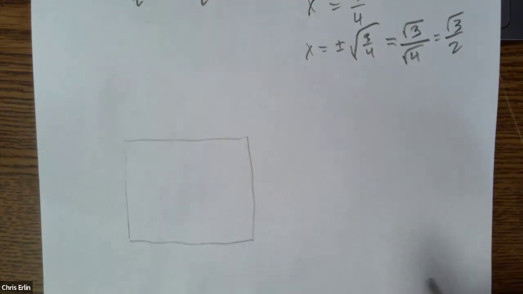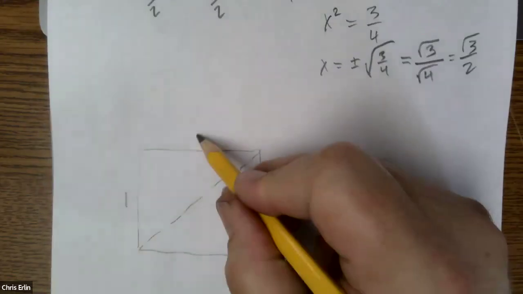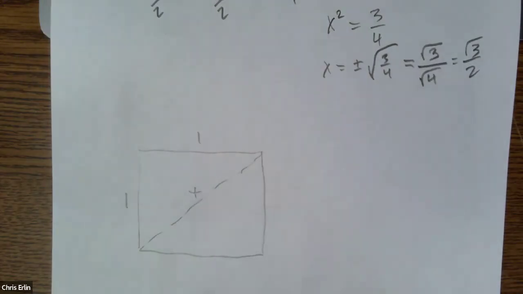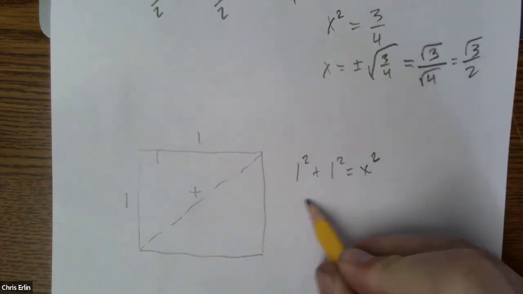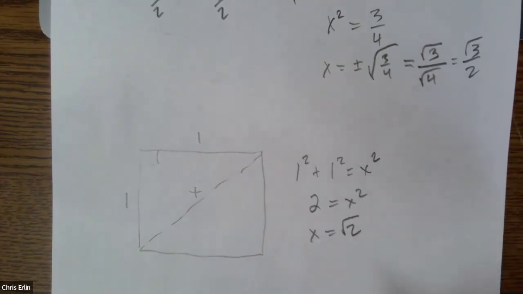The same thing can be done to find the side lengths of an isosceles right triangle. It comes from a square. If I divide a square like this, such that these sides were initially 1, this side length can be found by using the Pythagorean theorem again. 1 squared plus 1 squared equals x squared. So 2 equals x squared. So x equals the square root of 2. Again, we're going to ignore the negative one because it's a length.